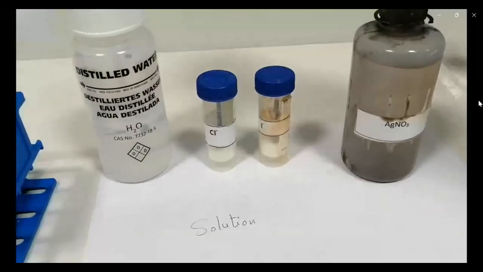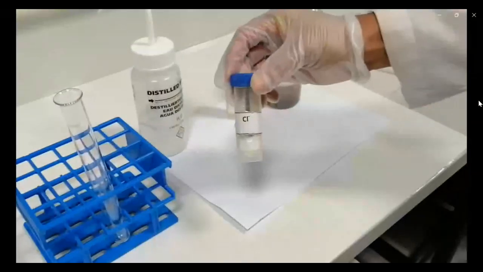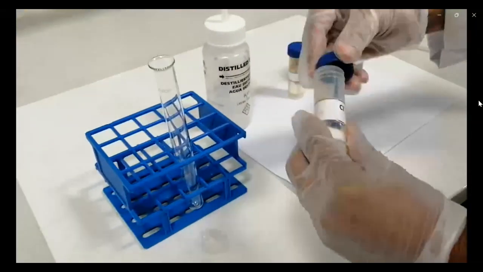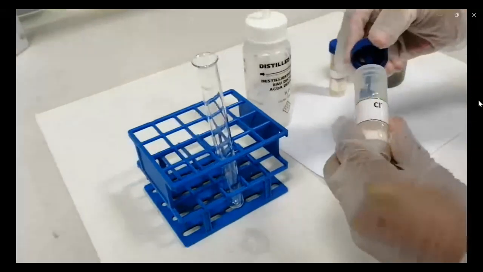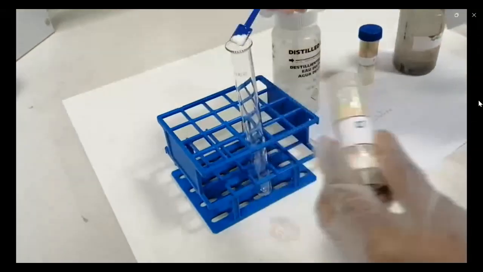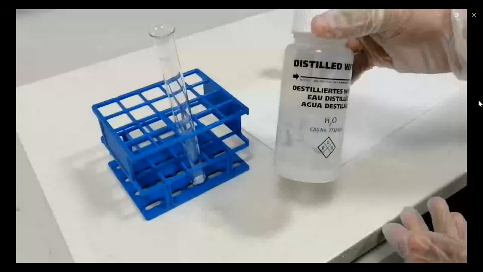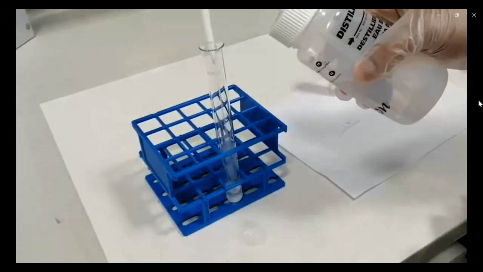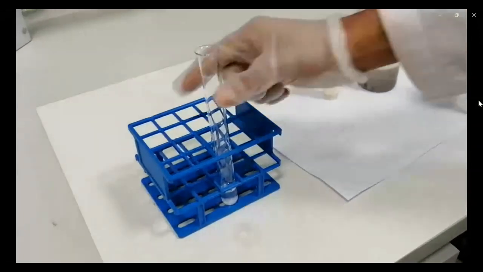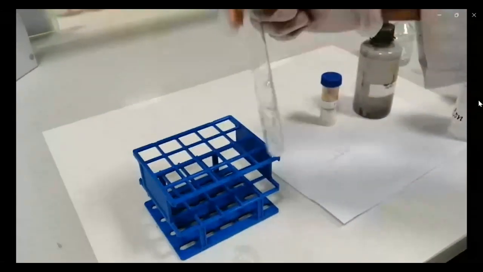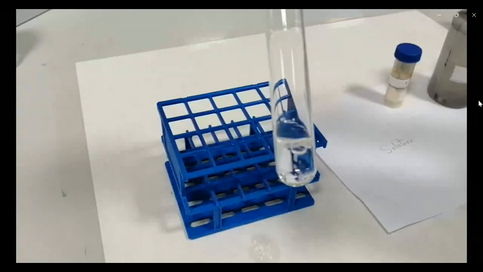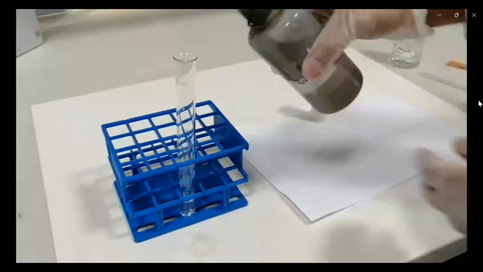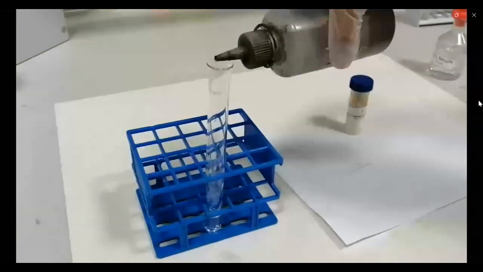Now we will go to the confirmation tests. The first confirmatory test: solution plus silver nitrate. You have to prepare a solution first, a few crystals plus a few milliliters of water. Then mix them very well. Then add the chemical reagent, which is silver nitrate.